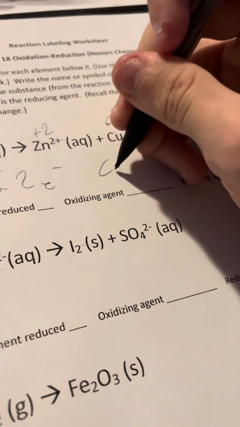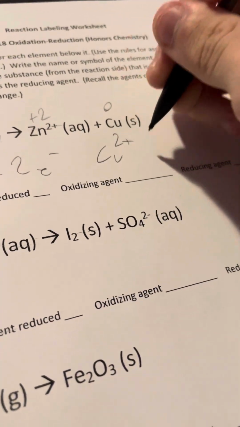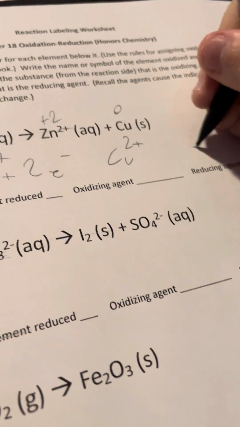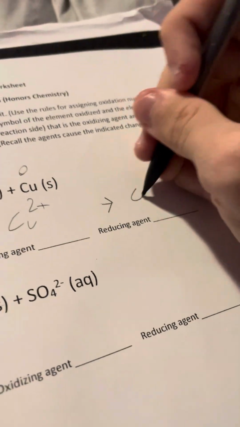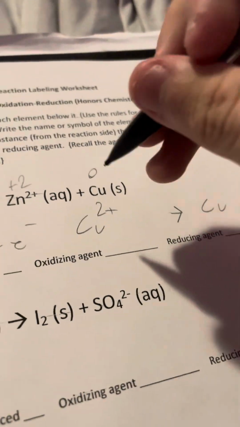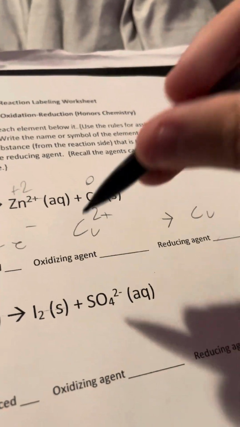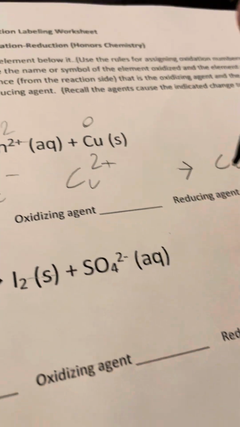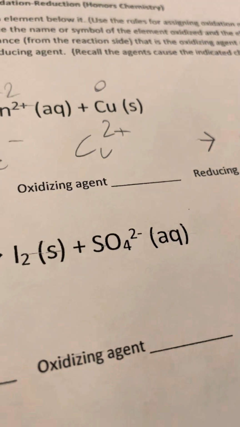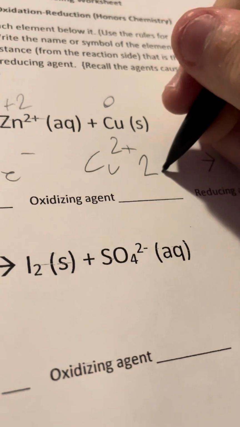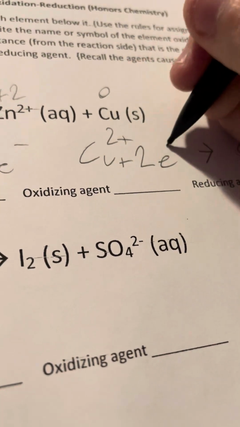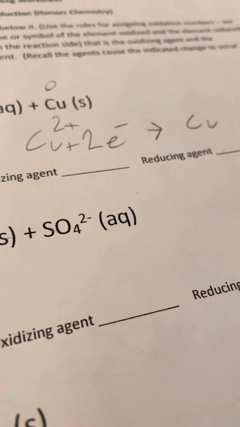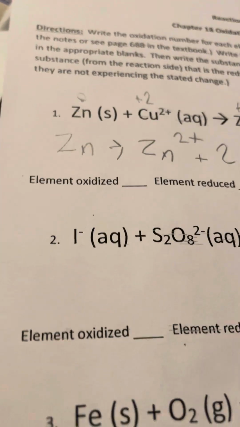Because copper goes from 2 plus, let's give it some space, to just copper, which means it has to go from having a different amount of protons and electrons to having the same amount of protons and electrons. So, to give it that same amount, we're just going to add 2 electrons, and that balances them again, right?